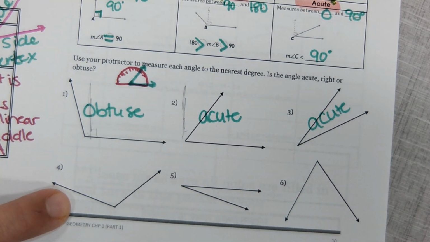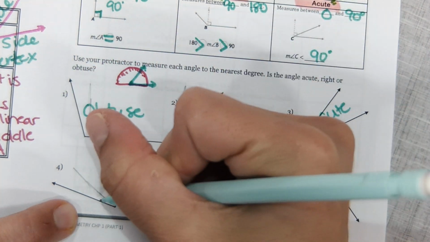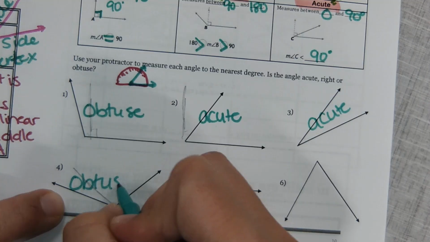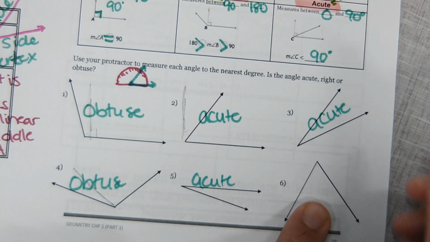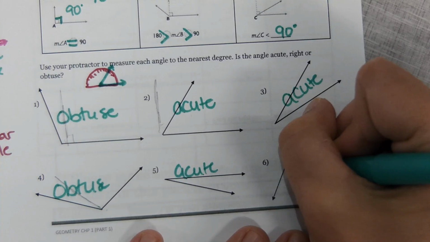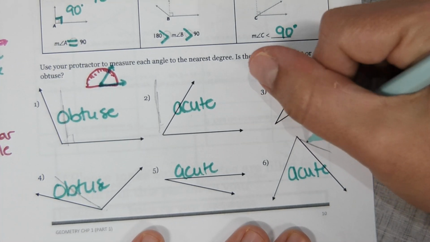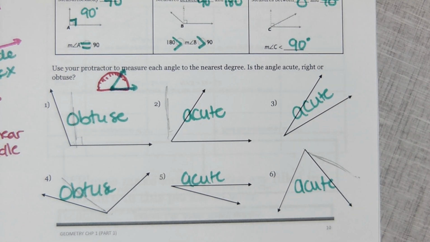This one is open greater than 90, so if I was to draw a perpendicular line here, this is open bigger than that, so this is obtuse. Acute. This one, it's acute as well. That might be kind of hard, but if you were to sketch out 90, it would be right here, and this is smaller. Okay, when you're done with that, flip to the back.